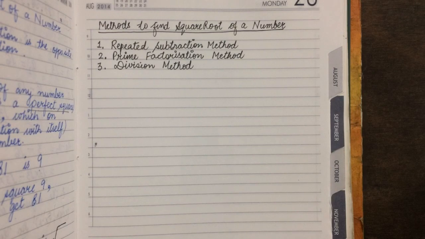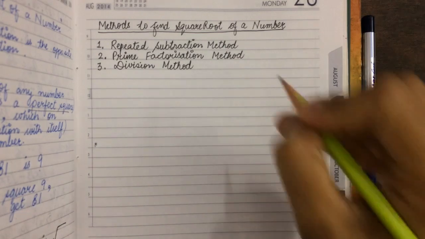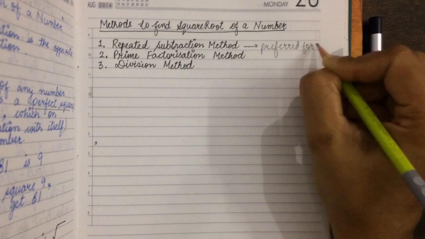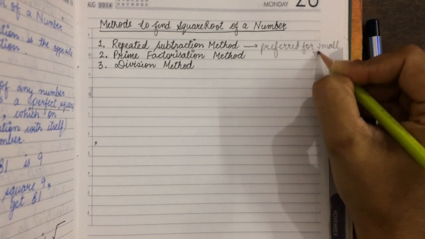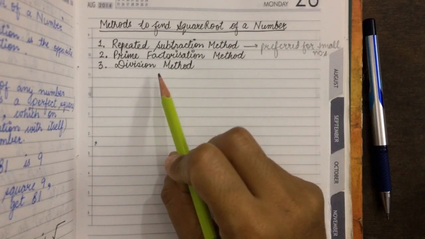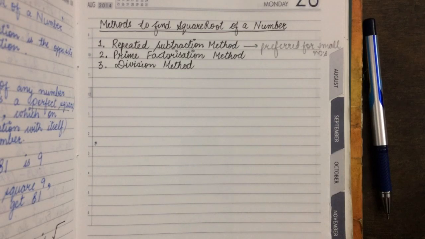There are 3 methods to find the square root of a number. The first one is repeated subtraction method, prime factorization method, division method. The repeated subtraction method is preferred for small numbers. So if you have large numbers, you want to use either prime factorization or a division method. And later on, it also depends on the question. You will come across some require the use of prime factorization and some require division method. And you have to be careful.